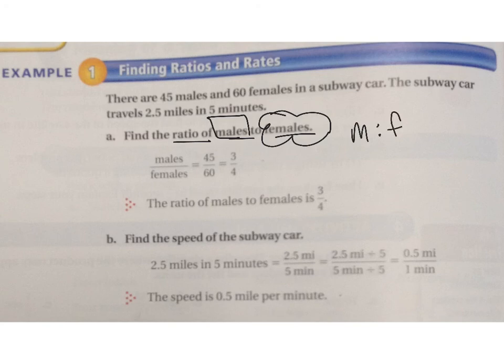If you're writing it as a fraction, you would put the number of males on the top and the number of females on the bottom. So our number of males in the subway car is 45, and the number of females is 60. Then we reduce that fraction to put it in simplest form, and it's 3/4. So the ratio of males to females is 3/4.